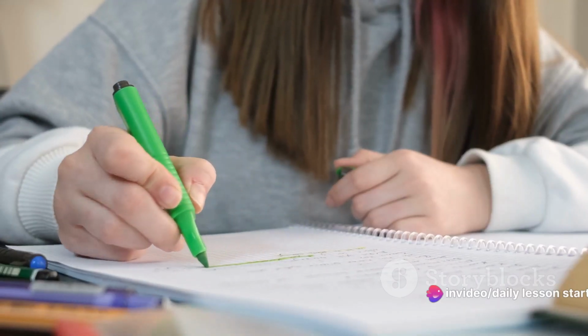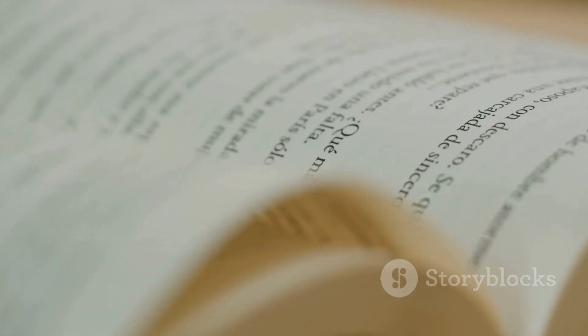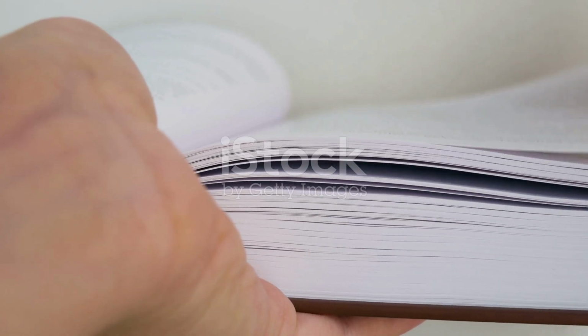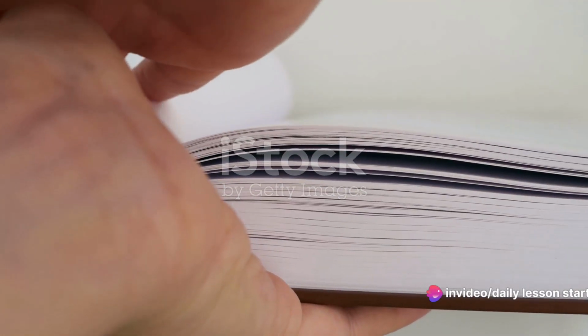But it's not just about stating your thoughts. It's about substantiating your opinion with precisely chosen evidence from the text. Think of it as a conversation with the text, where you're constantly referring back to it to support your points. You're not just passively reading, you're actively engaging, asking questions and forming opinions.